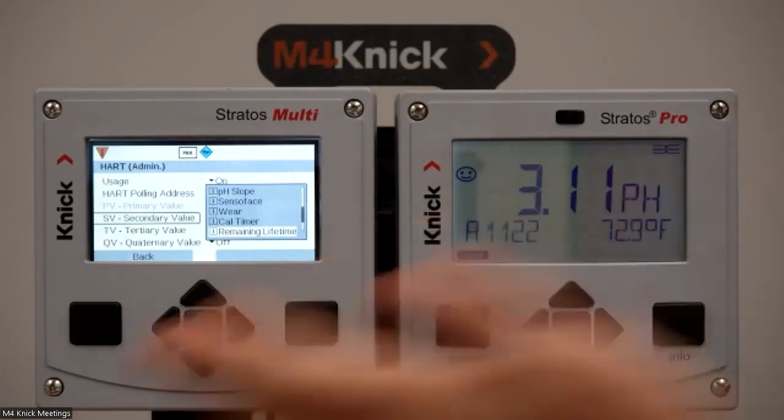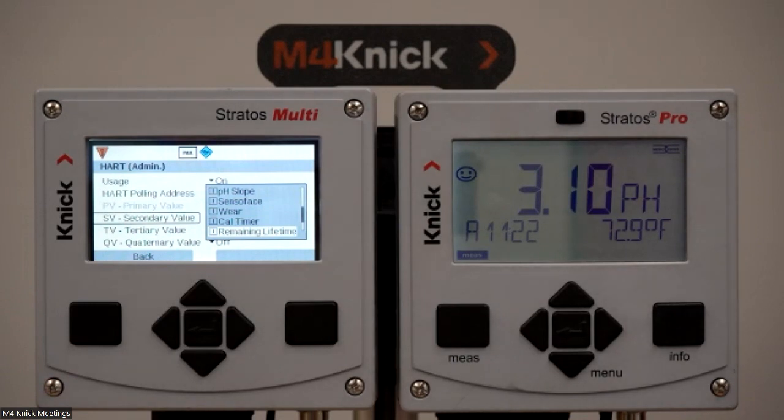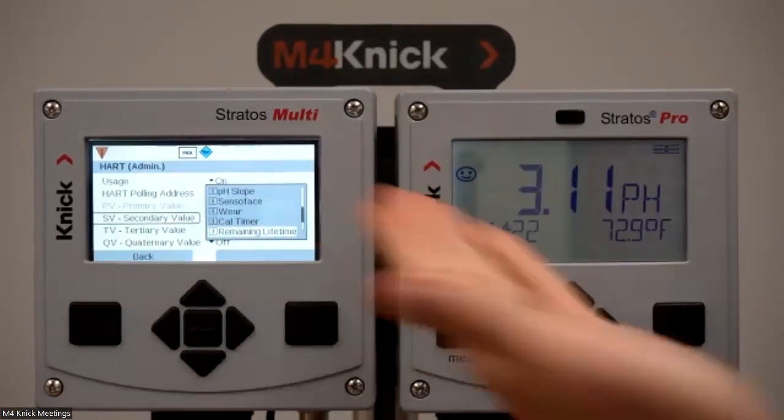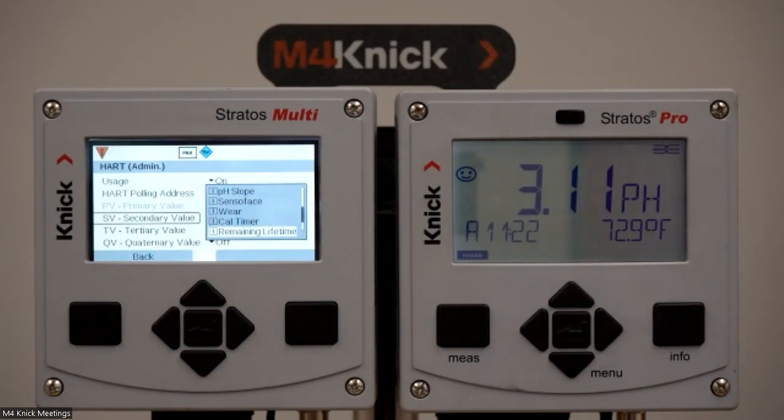So what you see here on the screen, these are our traditional Strata series field pH transmitters. We've got two versions here. Our Stratus Multi is our standard 4-wire transmitter. So 4-wire meaning externally powered. It is a Class 1 Division 2 rated device. And the 4 to 20 milliamp version comes as a standard with HART protocol.